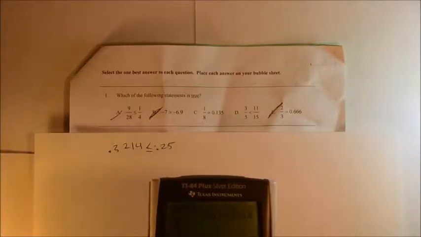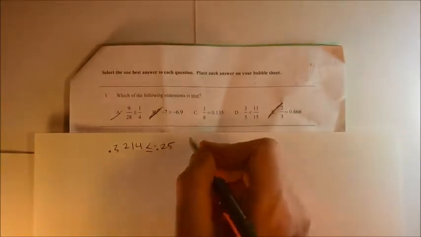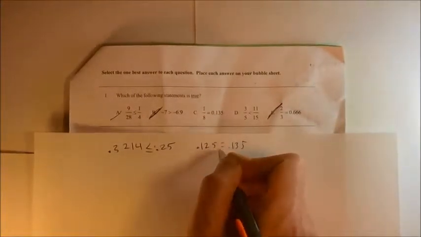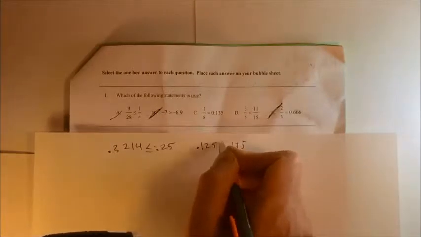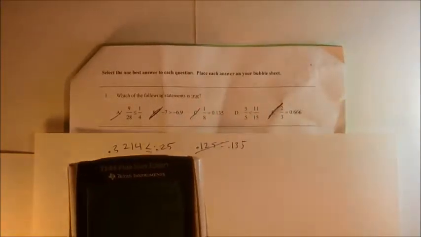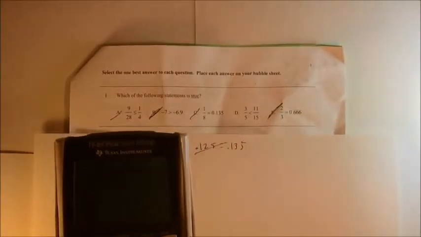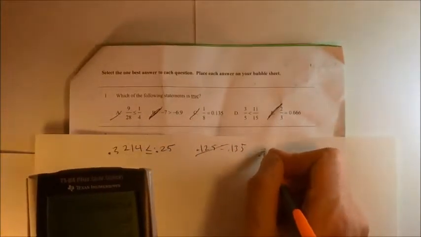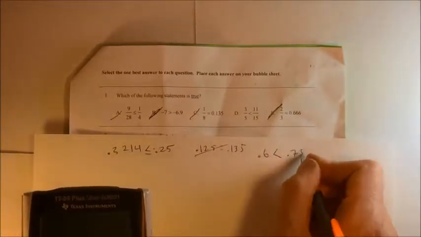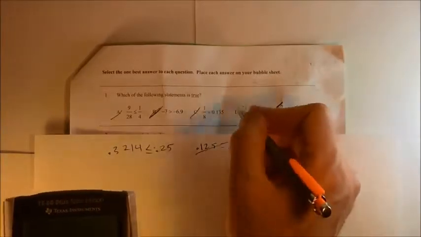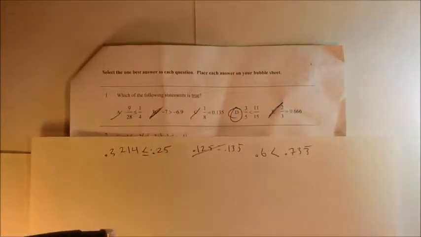Okay, let's look at C. C is 1/8, so that's 0.125 equals 0.135. These aren't equal. This is 0.125, that's 0.135, so it's not C. Definitely going to be D then, but just to prove it, let's look at D. 3 divided by 5 is going to give you 0.6. So 0.6 is less than 11 over 15, which is 0.733. So 0.733 is greater than 0.6. That seems to make sense. So that's D.